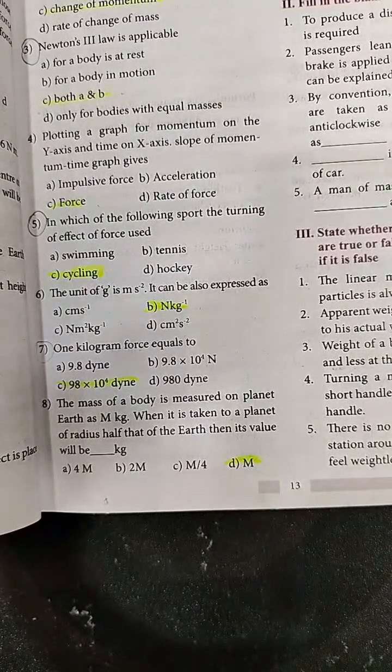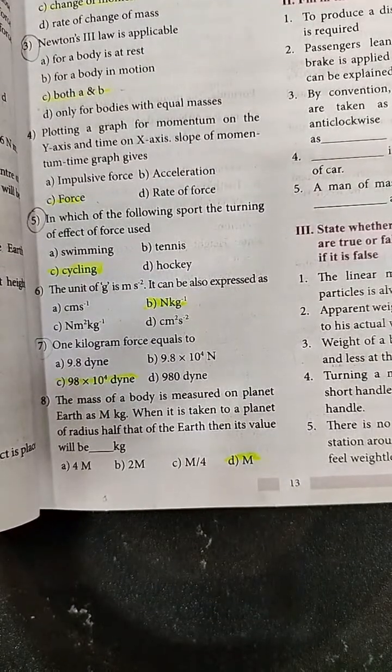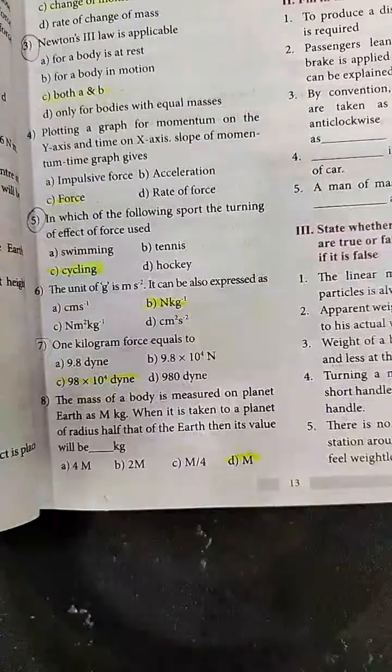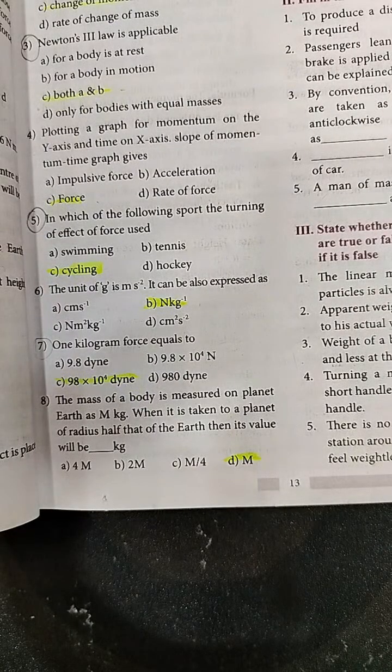The mass of a body is measured on planet Earth as M kg. When it is taken to a planet of radius half that of the Earth, its value will be dash kg.